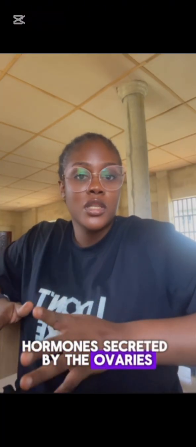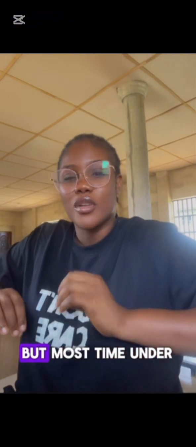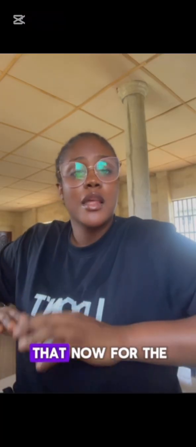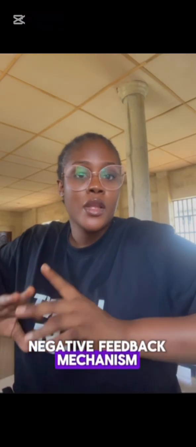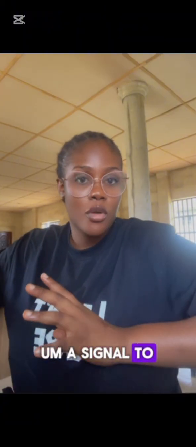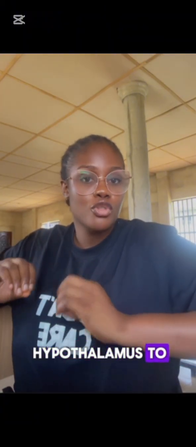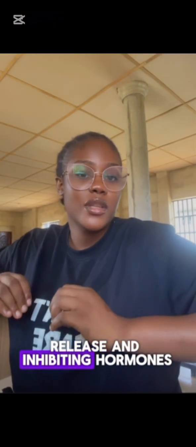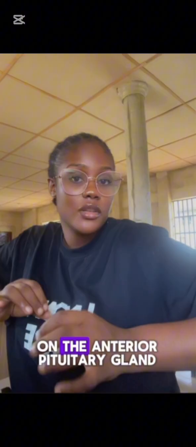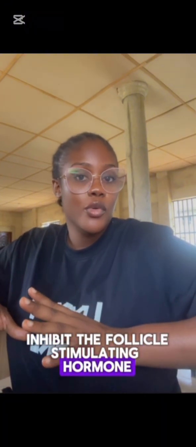So we are going to talk about the feedback mechanism, and the feedback mechanism for the hormones secreted by the ovaries is mostly under a negative feedback mechanism, but sometimes under a positive feedback mechanism. Now let me explain that. For the negative feedback mechanism, the progesterone and the estrogen send a signal to the hypothalamus to release inhibiting hormones. These inhibiting hormones are going to act on the anterior pituitary gland, and are going to inhibit the follicle stimulating hormone and the luteinizing hormone.